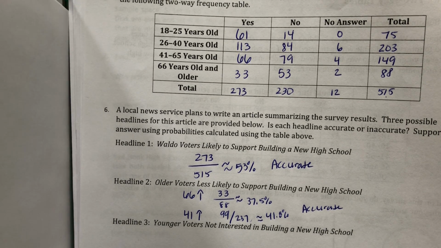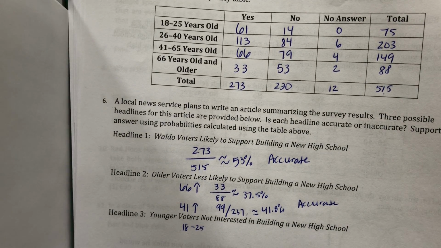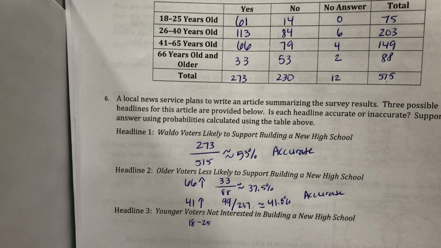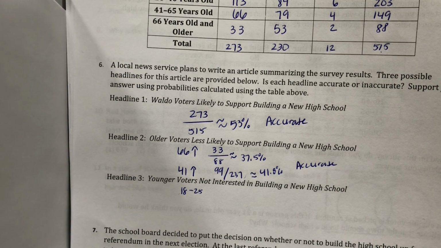Heading number 3: younger voters are not interested in building a new high school. Well, I think younger voters would definitely be the 18 to 25 category. And again, you might consider 26 to 40 younger. There's room for interpretation, which also helps you to start thinking of, whenever you see a heading in a paper, the person writing it is writing from their perspective. So what they consider older or younger might be different from what you consider older or younger.